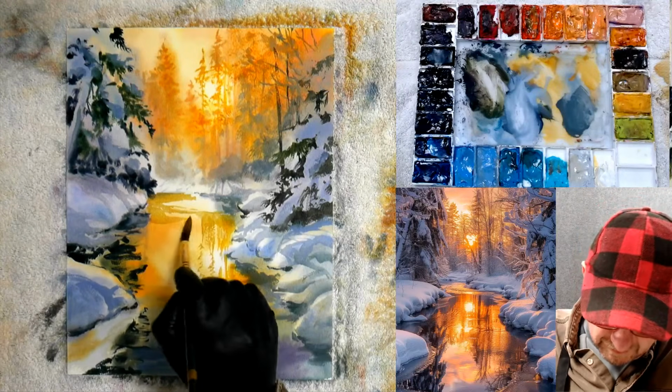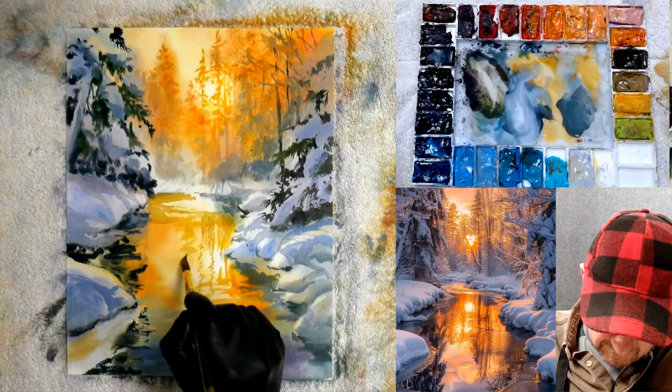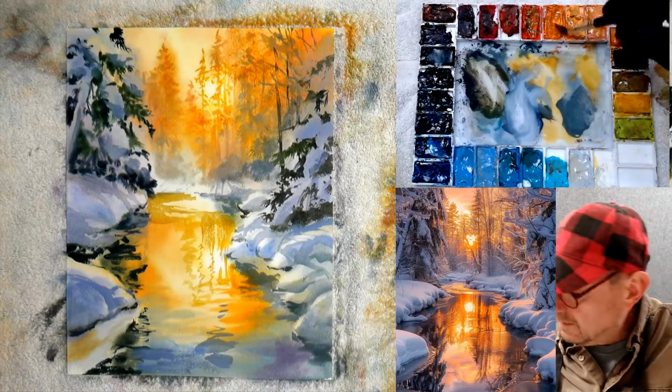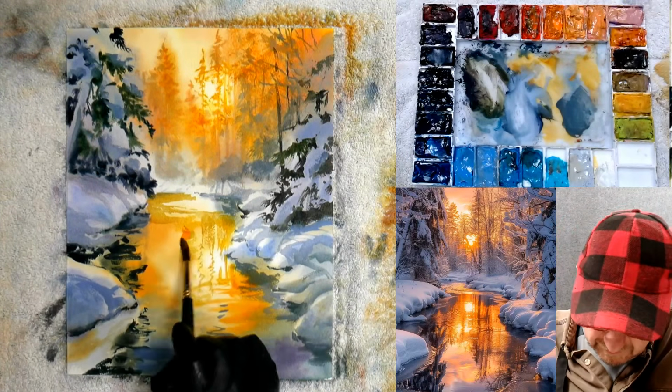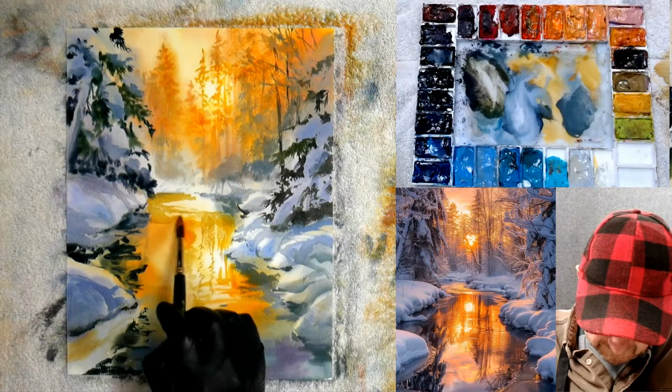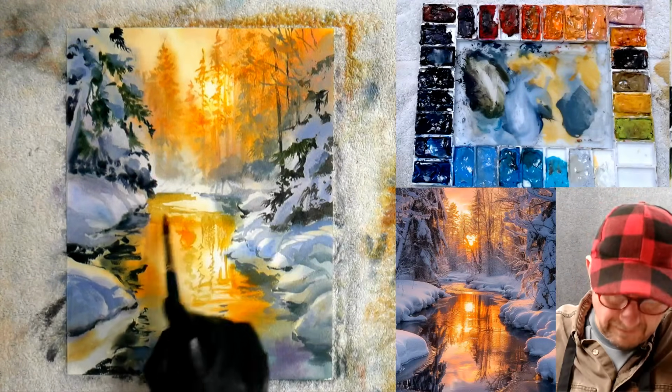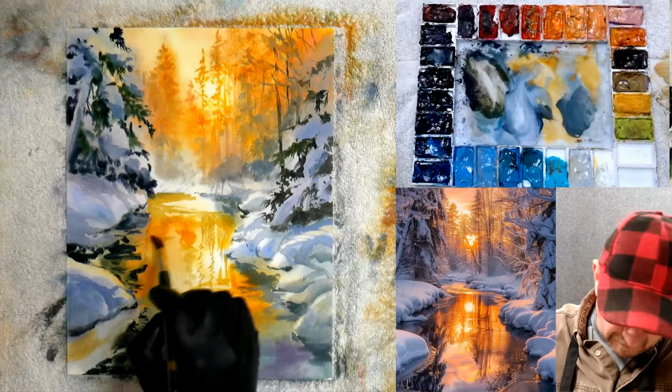And there's this tree right here. Look at that. So you can just kind of put that in there. A little bit more orange in that one. A little bit darker. This one, look at how dark that one is. That one I can go really dark right down here.